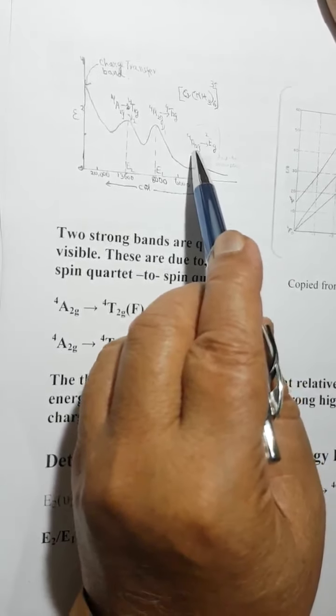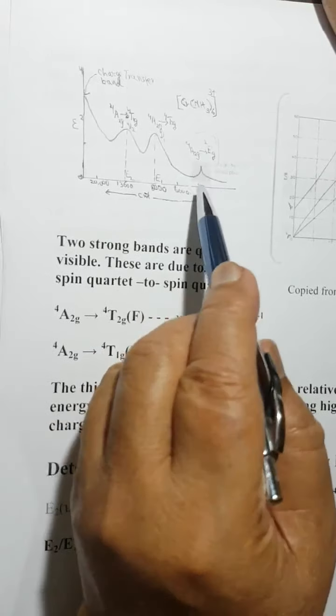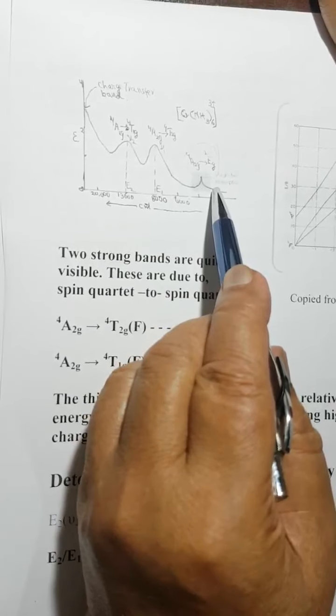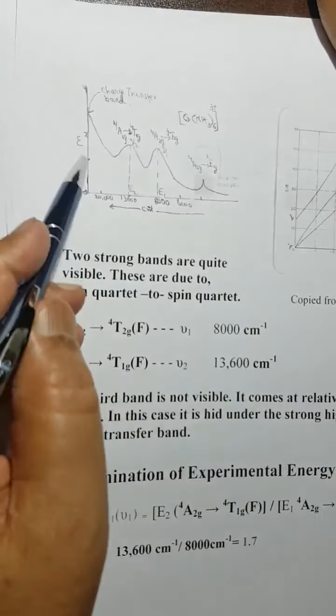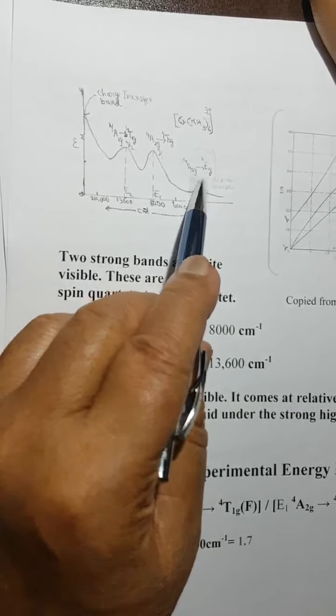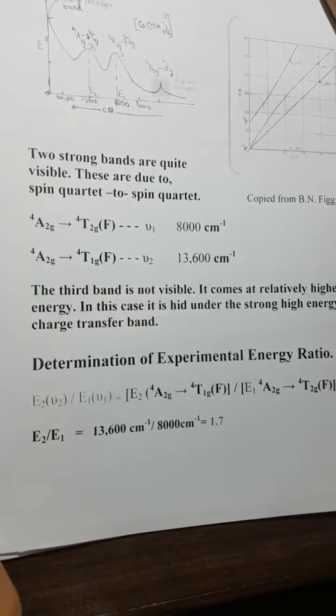There is a third band, you can see it is magnified. It is from A to G, quartet to doublet. It is a spin forbidden transition, and so a small band. Its epsilon value is small. The epsilon value of this is large, a strong band. 2 strong bands are quite visible. This is one which comes at 8,000 reciprocal centimeter, and the third band is not clear.